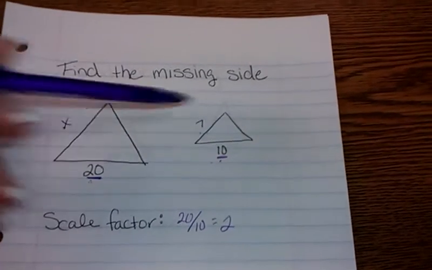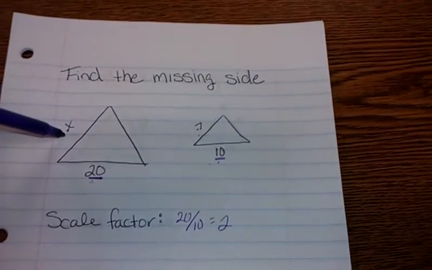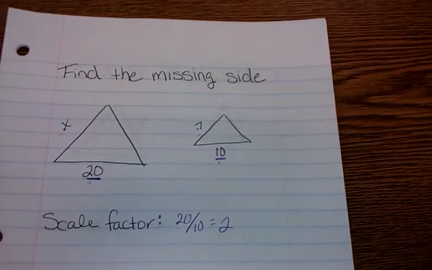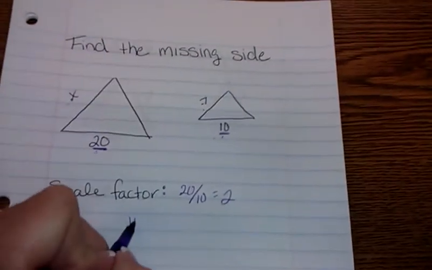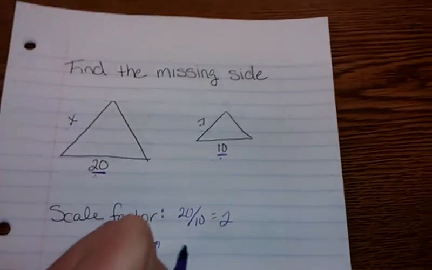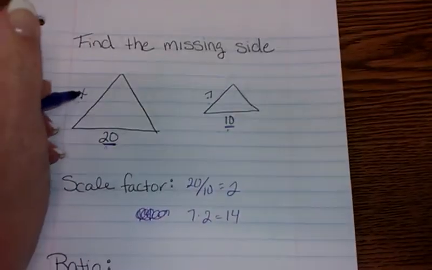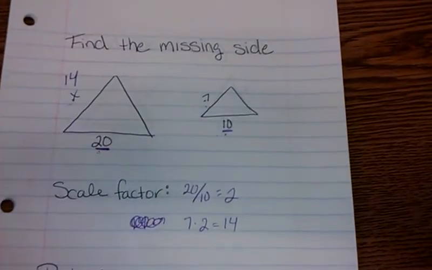So what that means is I need to take this number times 2 to find out my new size. So if I go 14 times, not 14, see I was jumping ahead, 7 times 2, it would be 14. So this side right here would be 14.